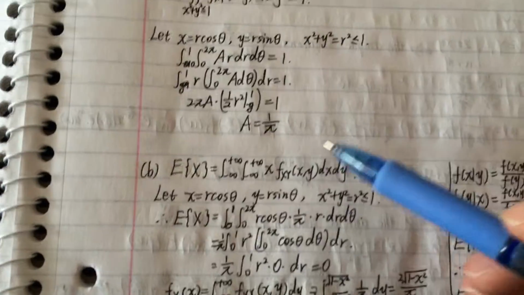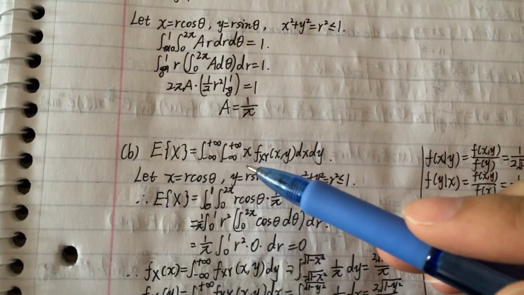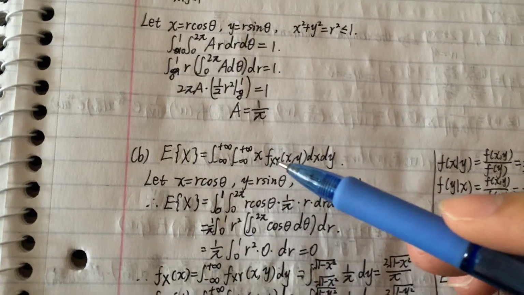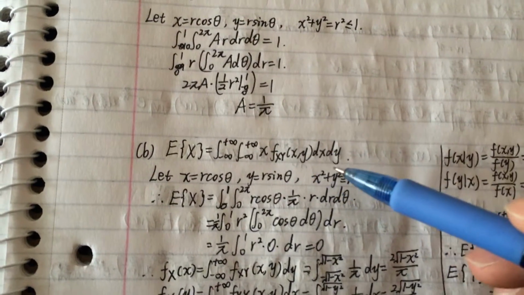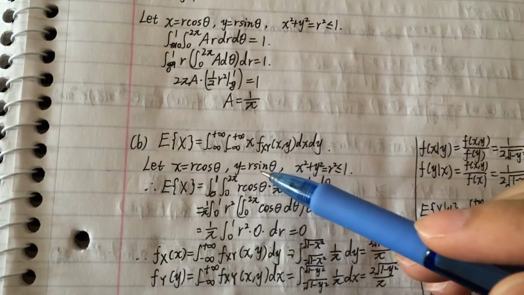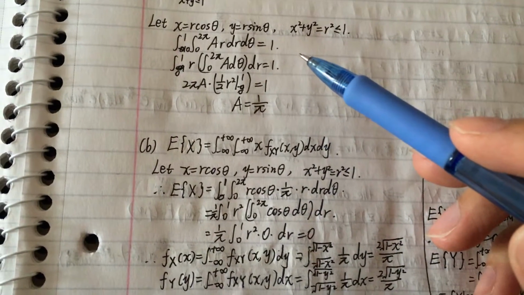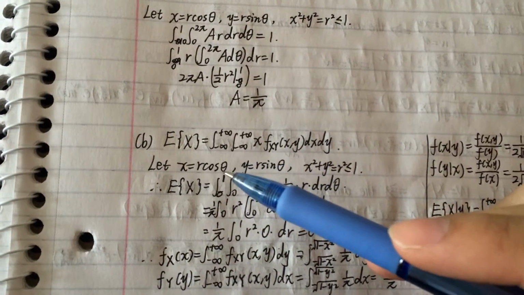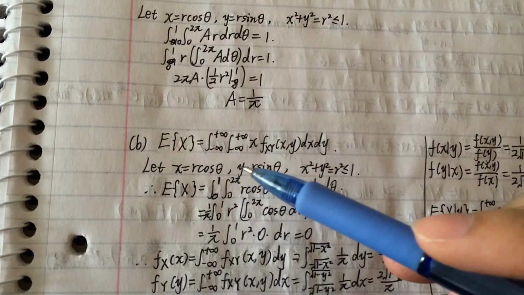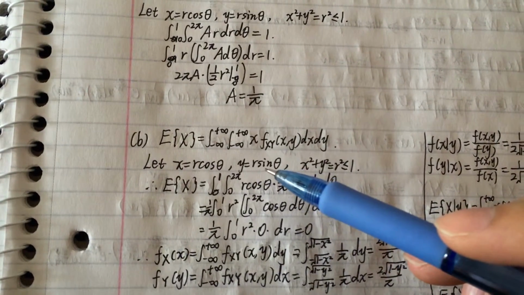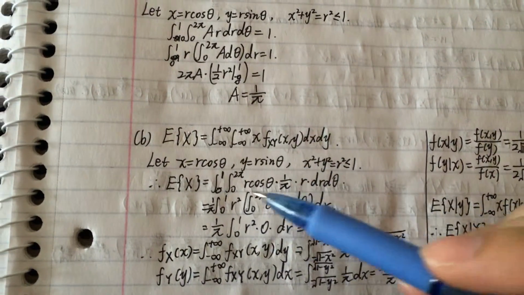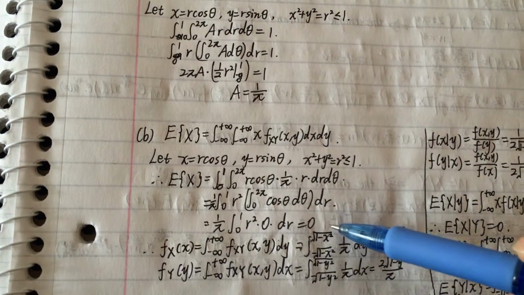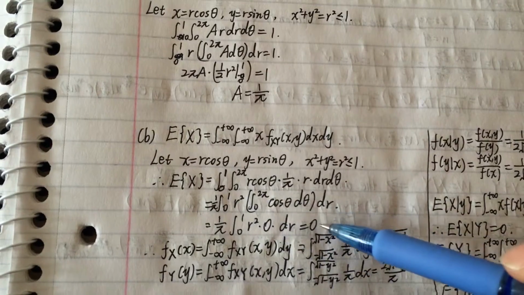And we know that the mean of x equals the integral of x times the joint density function. We can use polar coordinates. Let x equal r cosine theta, y equal r sine theta. We can get this equation, and we can finally get the mean of x equals 0.